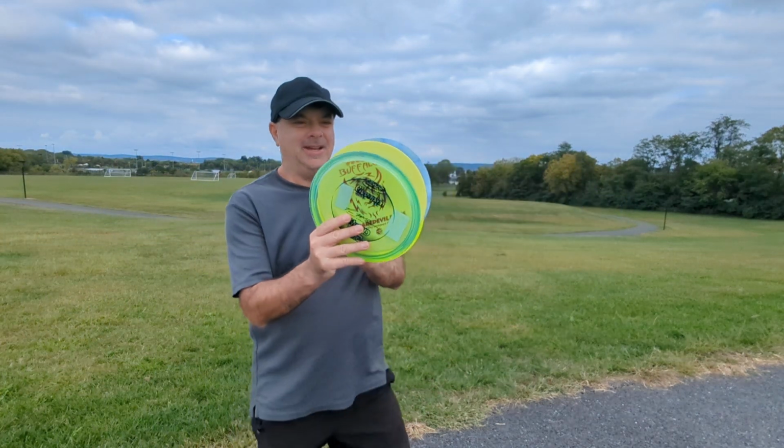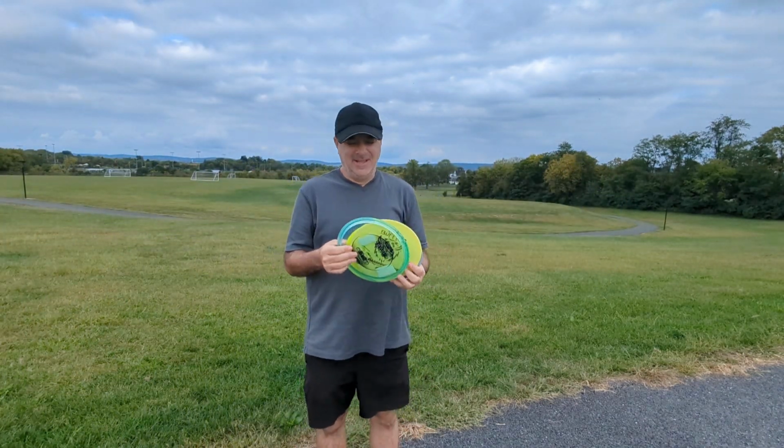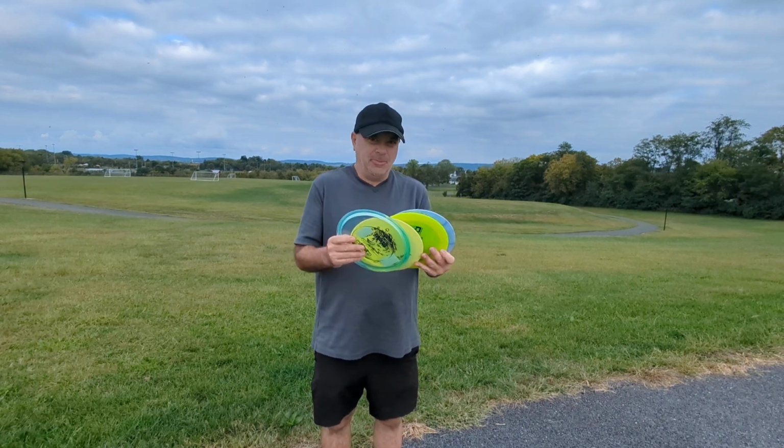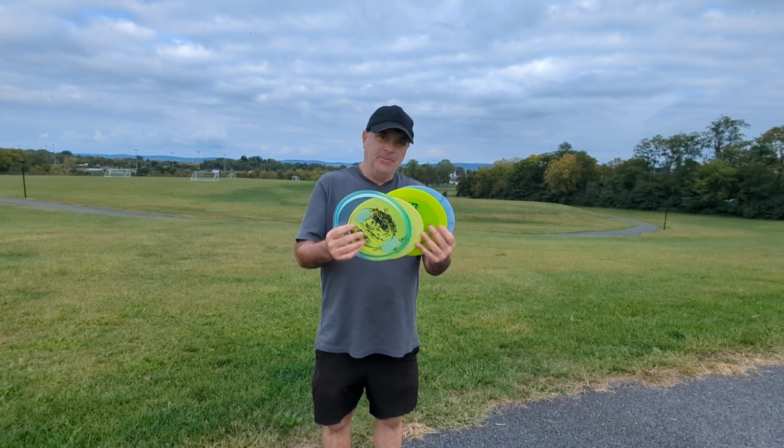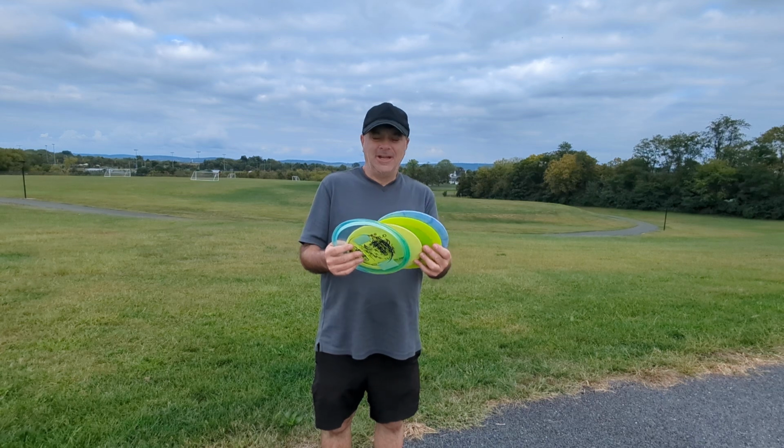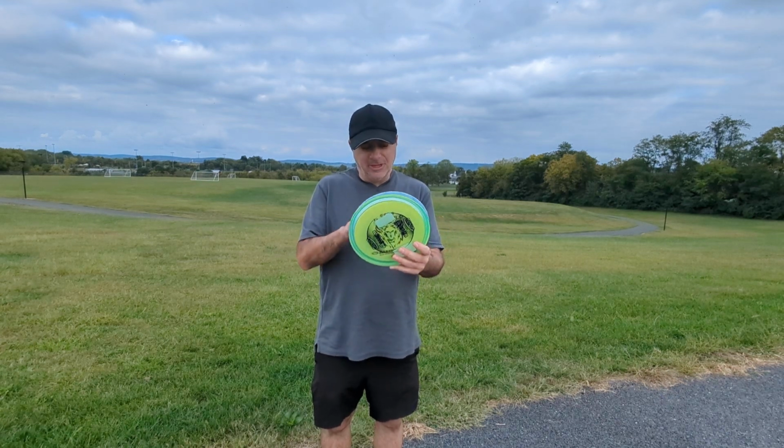DrivinIvanKatz here, and I've got a whole bunch of discs that I'm going to be throwing. I'm just going to talk about how I throw them, if I throw them right, if I throw them wrong, and what are the characteristics and flight numbers on these that determine how they fly.